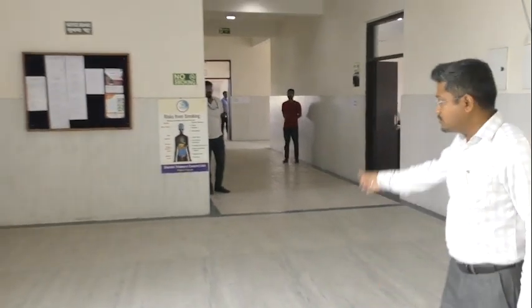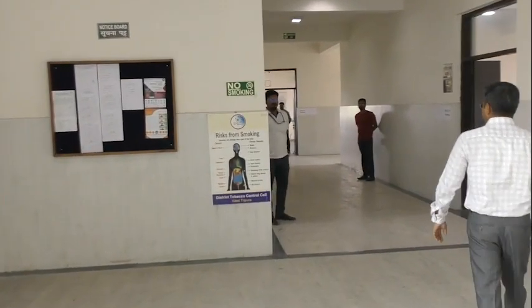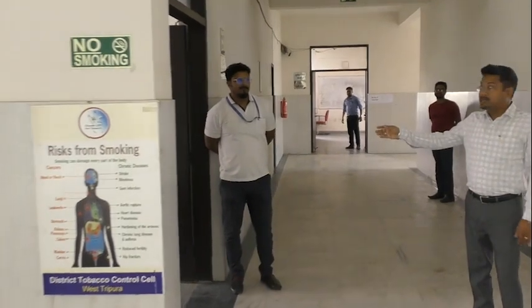Now we'll be moving towards the third floor of the academic block. So now we are in the last floor of this building, which is the third floor. So I'm in the lobby of the third floor. To start with this side, we have our notice board. Then there is a classroom, which is a 60 capacity.